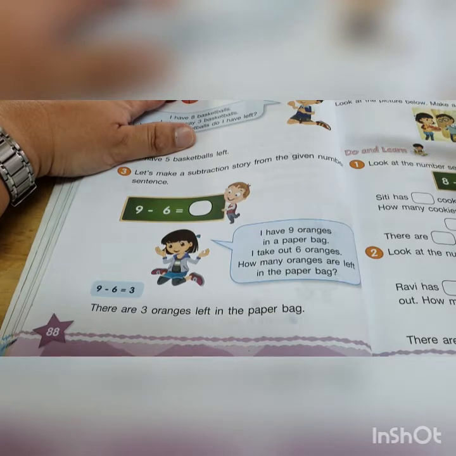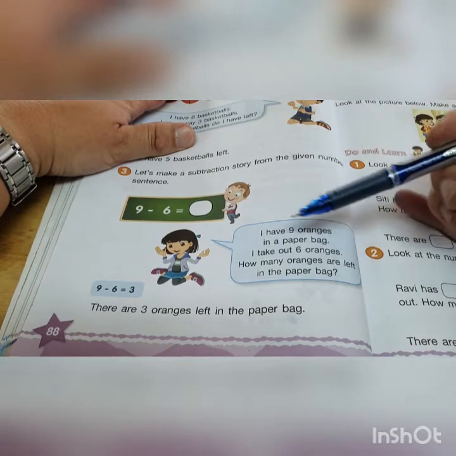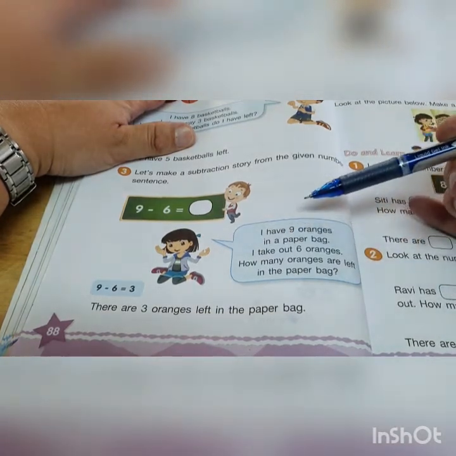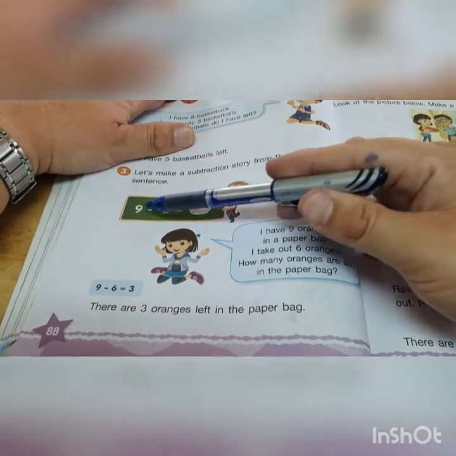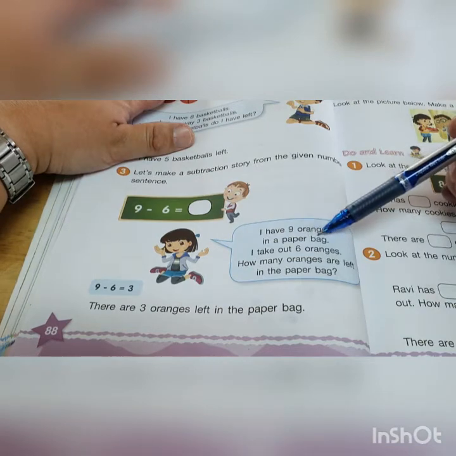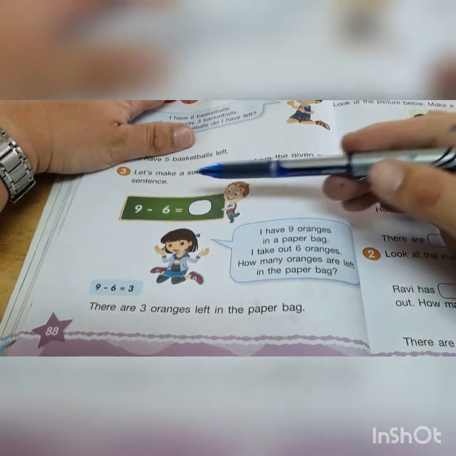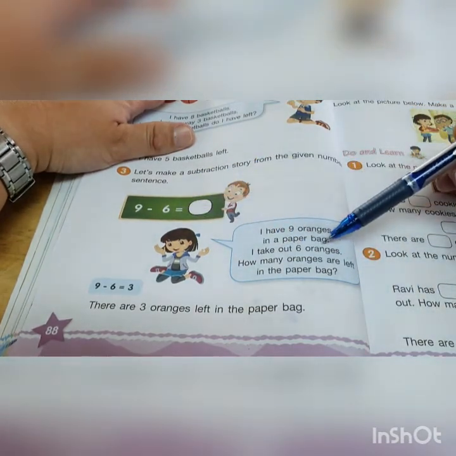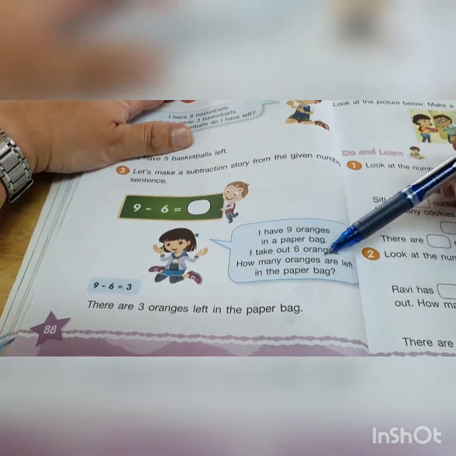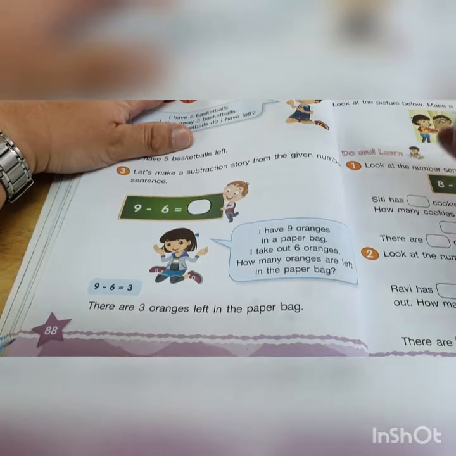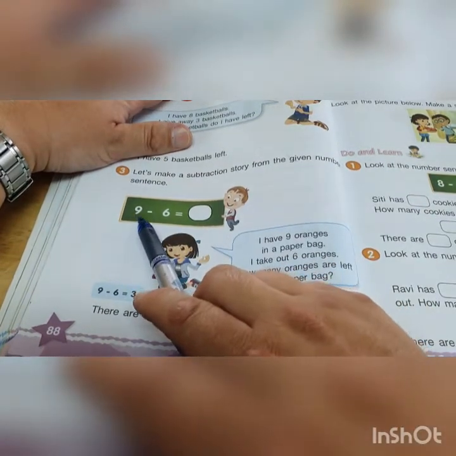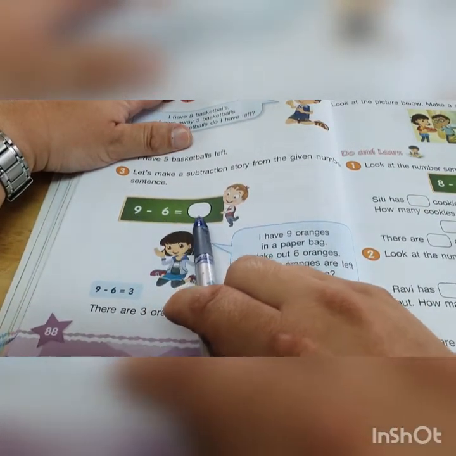So let's say, okay, now I have made up a subtraction story. I have 9 oranges in a paper bag. I take out 6 oranges. How many oranges are left in the paper bag? So then we do the calculation. 9 minus 6 equals how many?